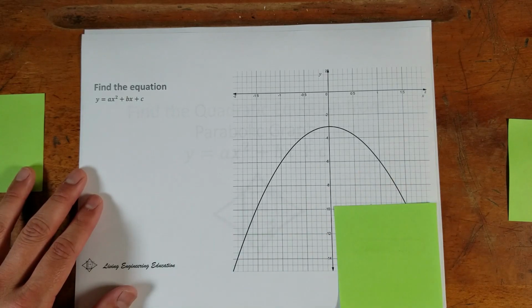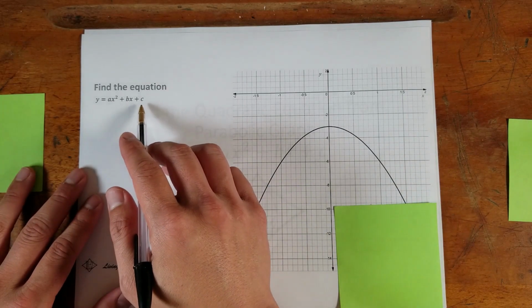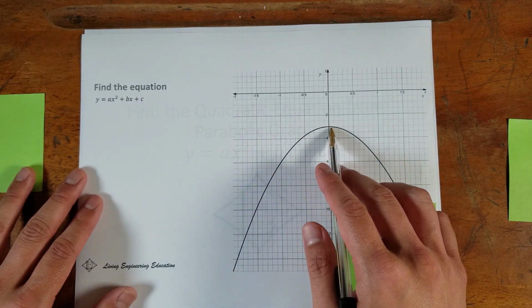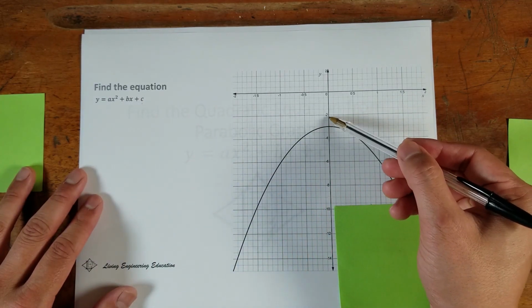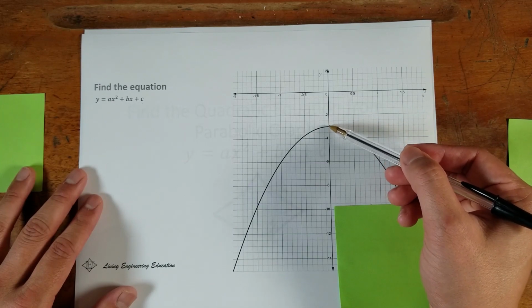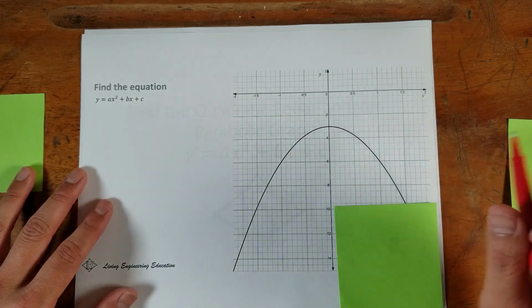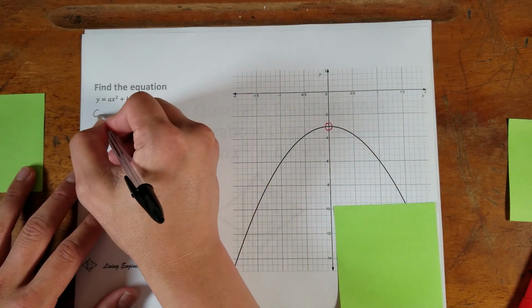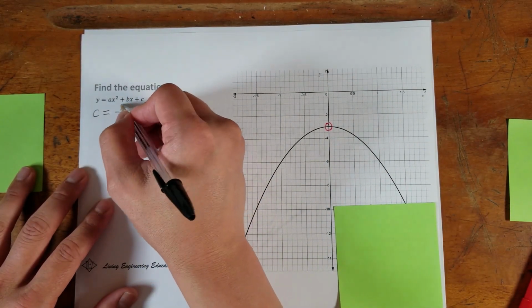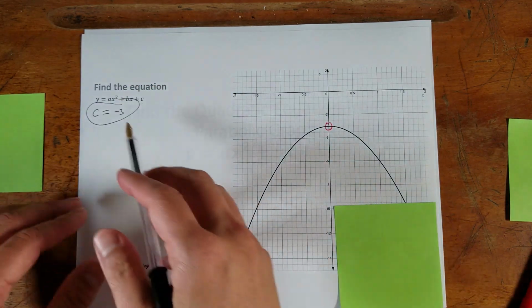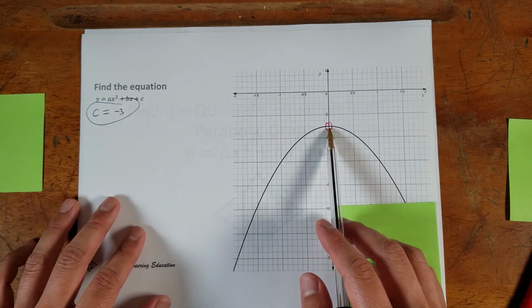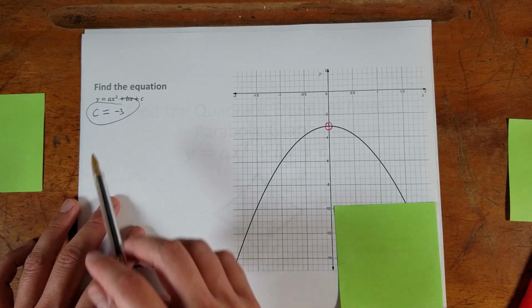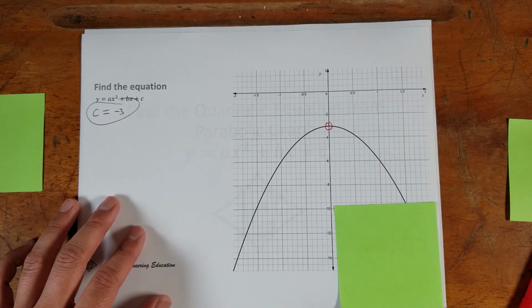So what can we say about C? Well, we can see that this graph crosses at, each of these are at quarter or half marks. So this is at -3. So at this point here, it crosses at -3. So C is equal to -3. And I know that if you want to plug it in, you know that this point is (0, -3). If you plug it in, you'll get C is equal to -3. So we can quickly just make that statement.